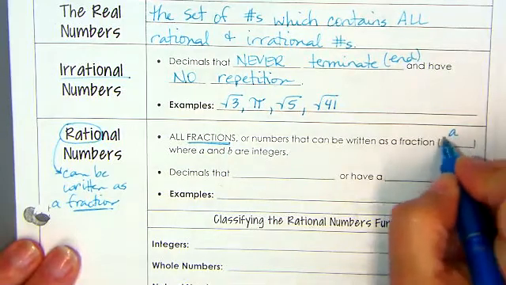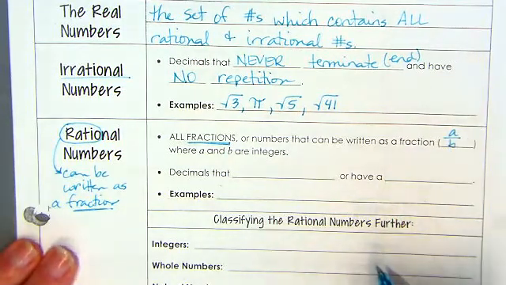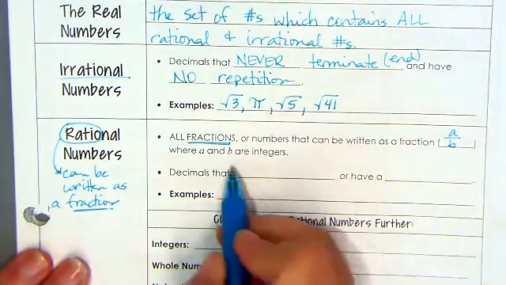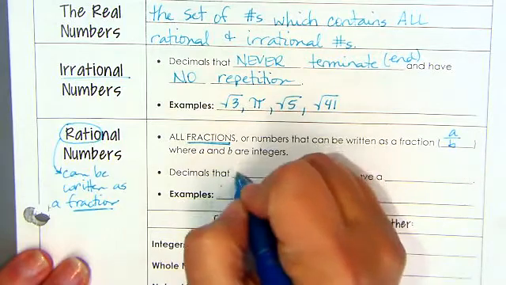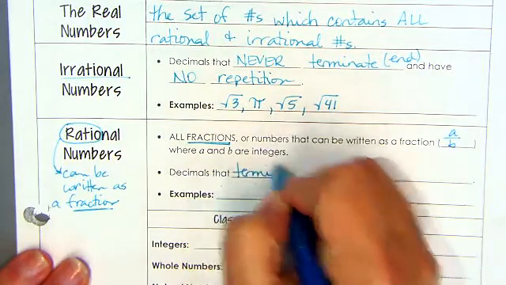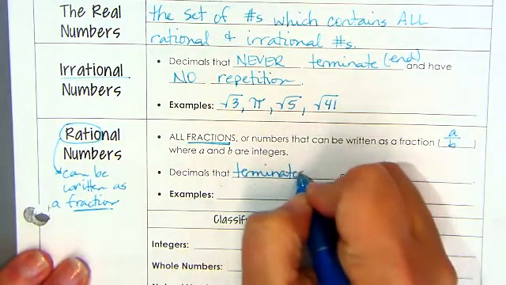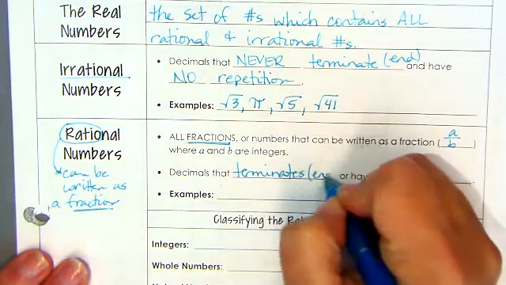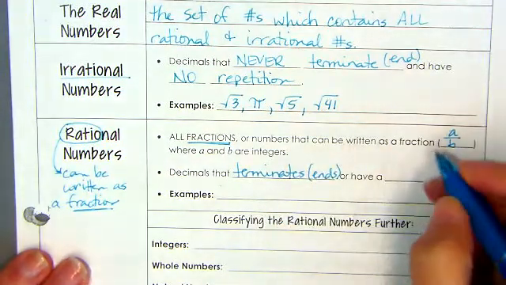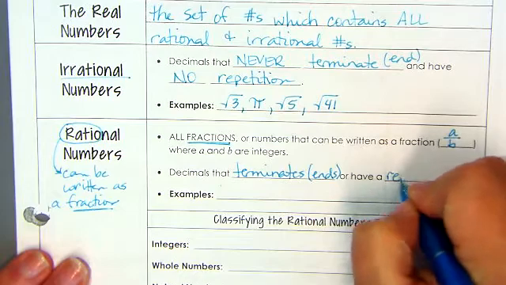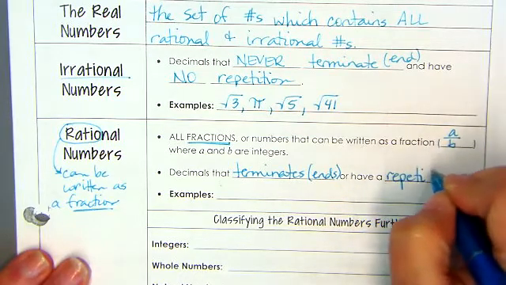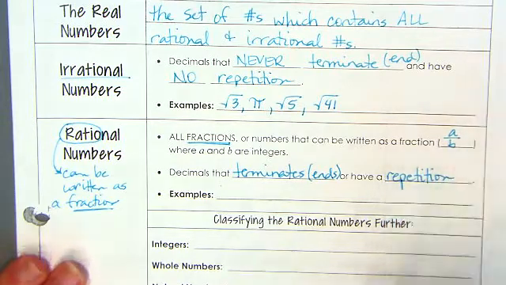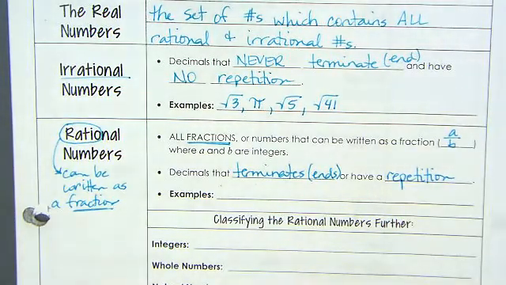For instance, A over B, where A and B are integers. Or it is a decimal that terminates or ends, or has a repetition. Because if it repeats, it can be written as a fraction.